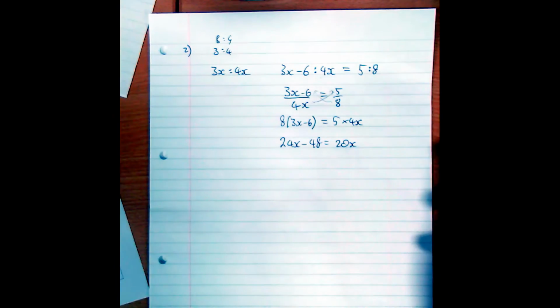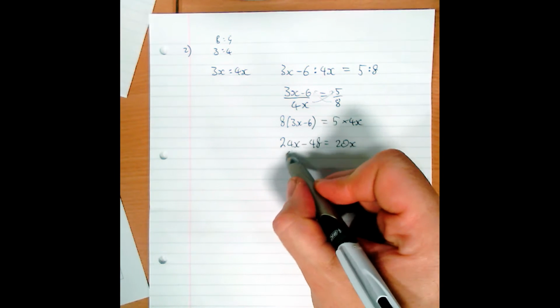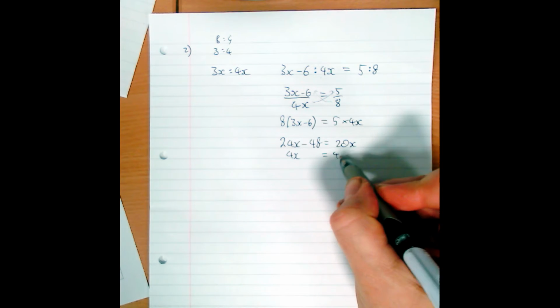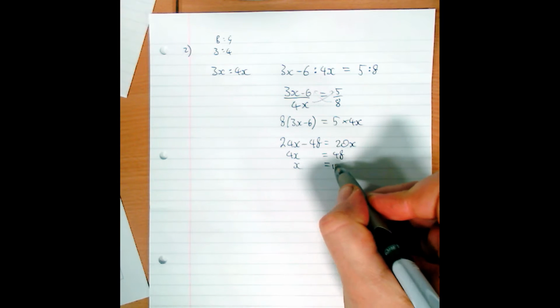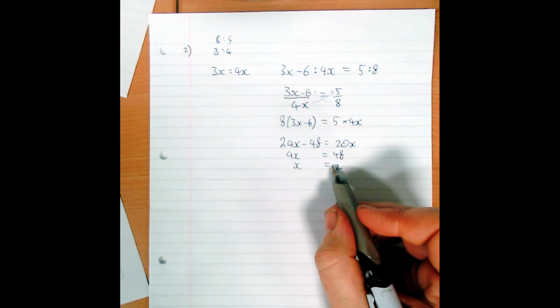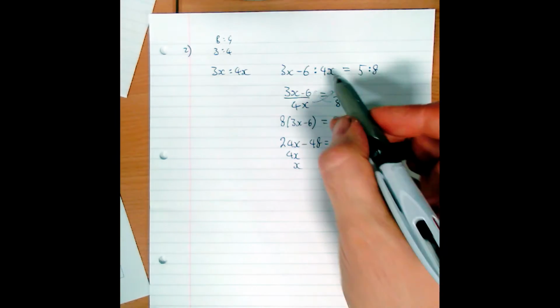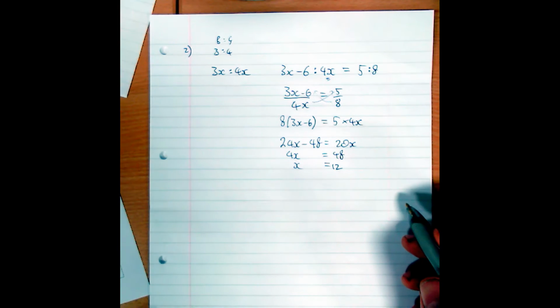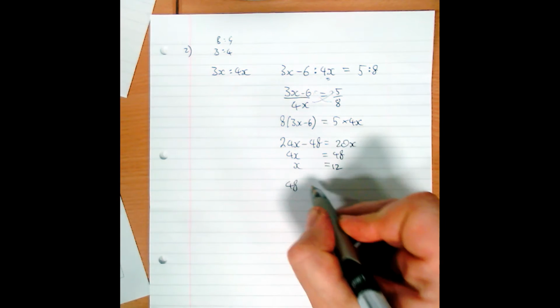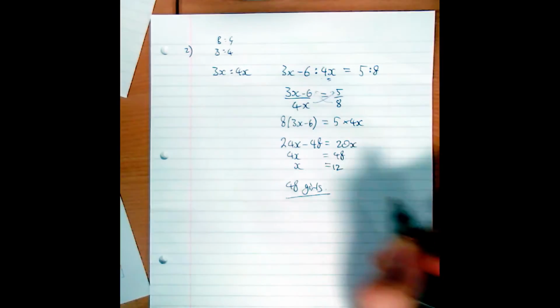Now it's a straightforward linear equation. Take 20x off of both sides, add 48 to both sides, x must equal 12. That's not the final answer though. Work out the number of girls. The number of girls is 4x, so 48 girls is my final answer.